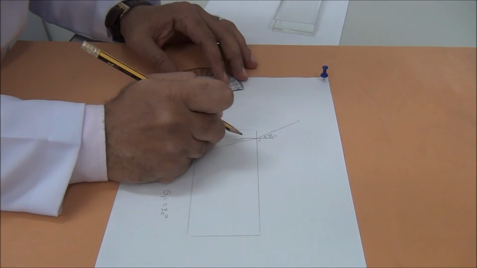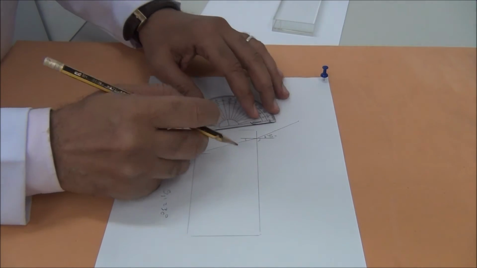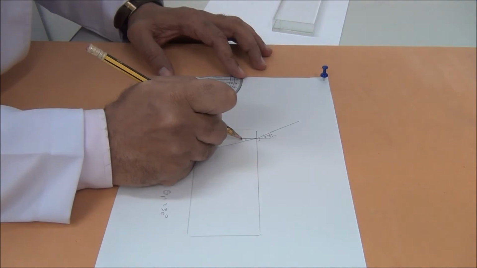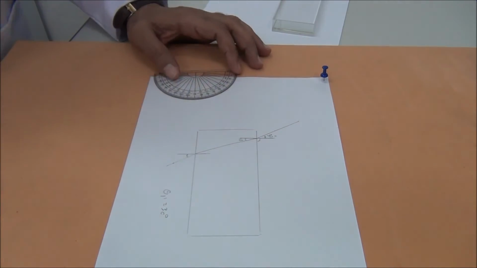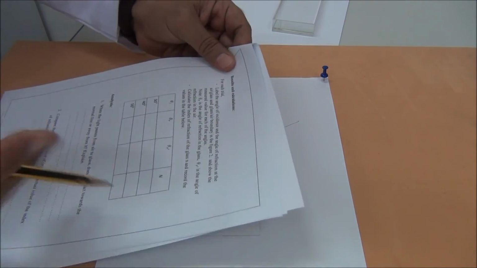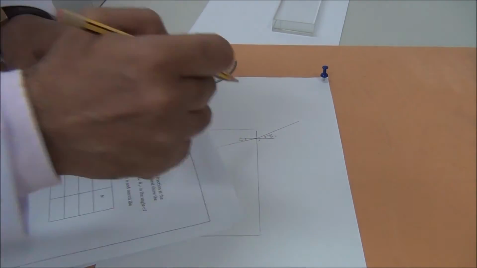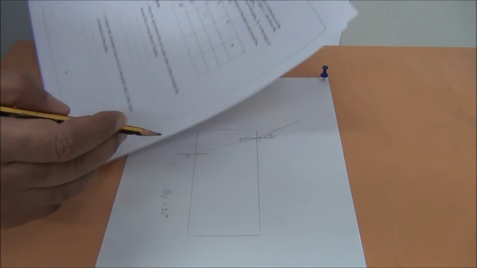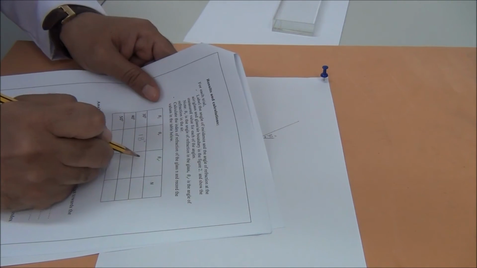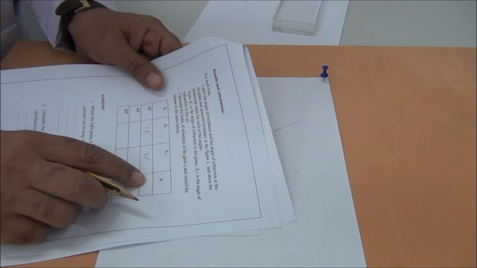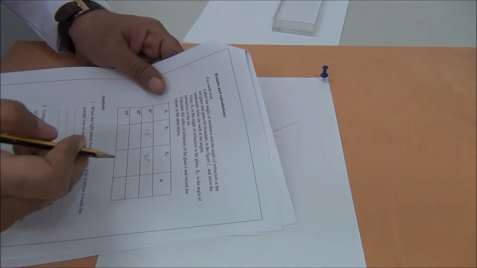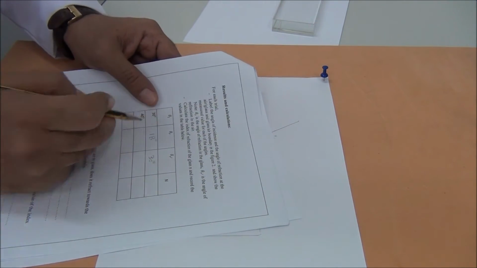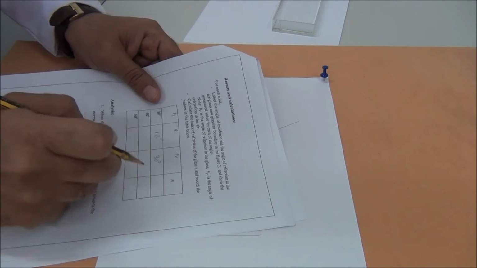This angle is the angle of refraction. We measure this angle, and it is 18 degrees. So this is the first try: theta I is 30 degrees, theta R is 18 degrees, theta R dash is 30 degrees. What is n? It is the refractive index. It is sine theta I over sine theta R.